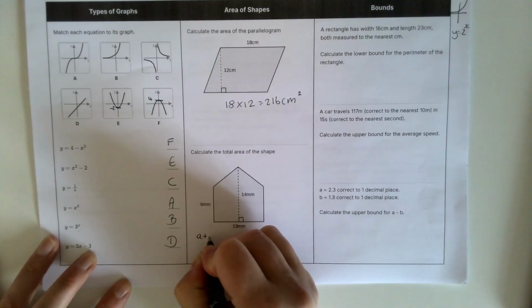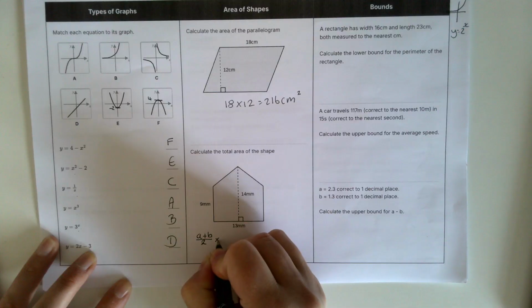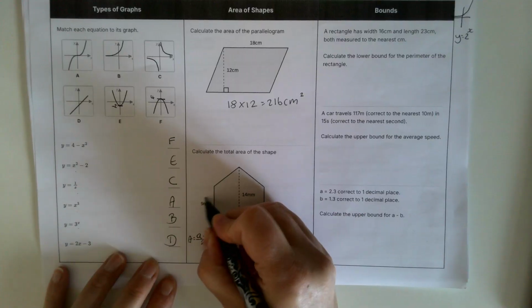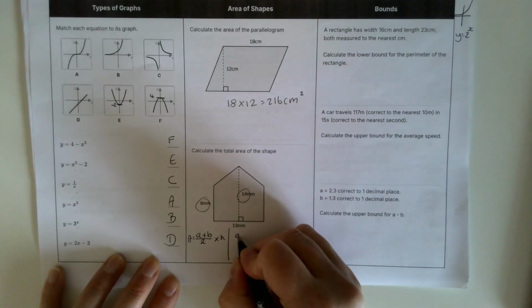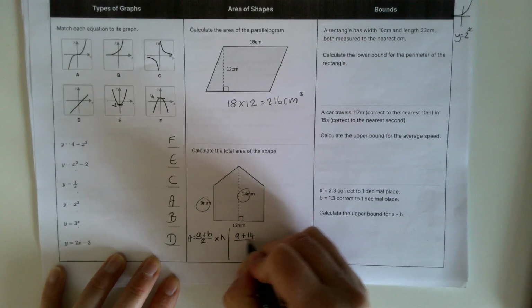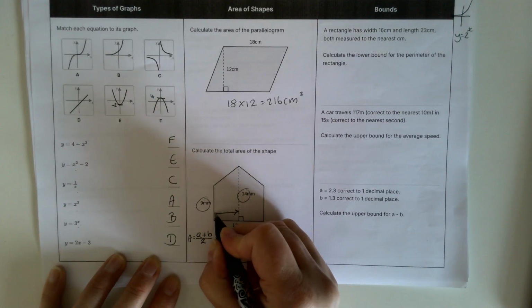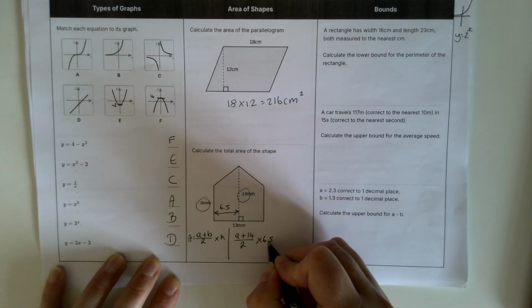Area of a trapezium is the 2 parallel sides added, divided by 2, times by the height. So for this shape here, the 2 parallel sides are the 9 and the 14. So we're going to do 9 add 14, half that, and then times it by the distance between those 2 parallel sides, so half of 13, so 6.5.